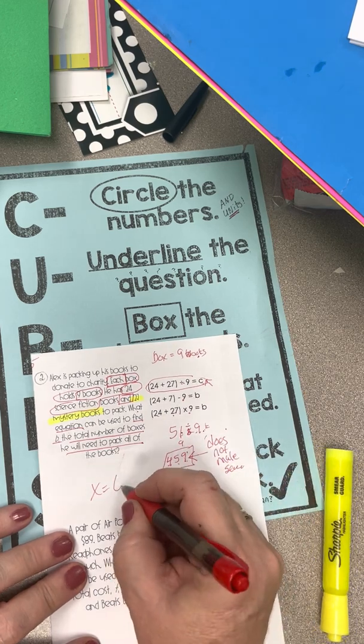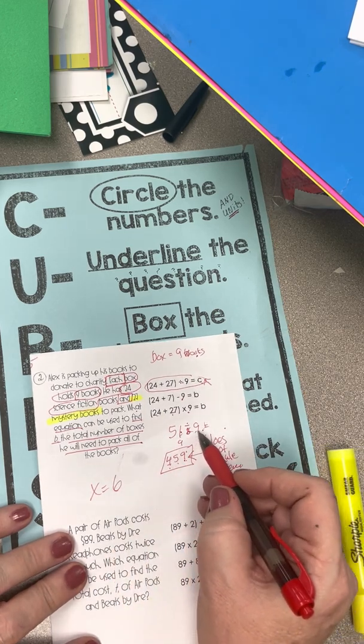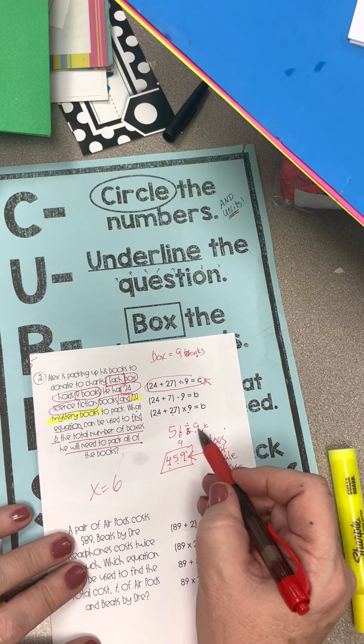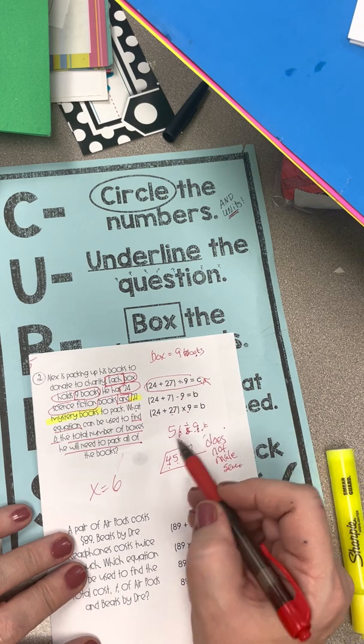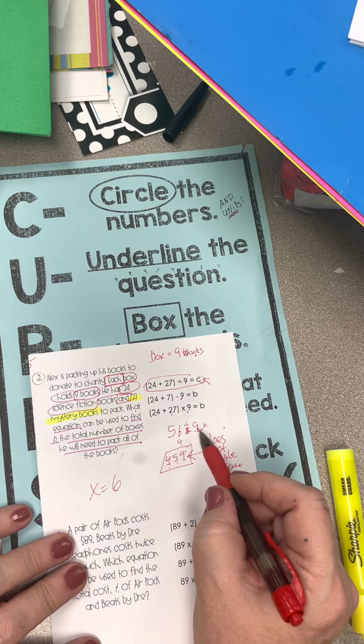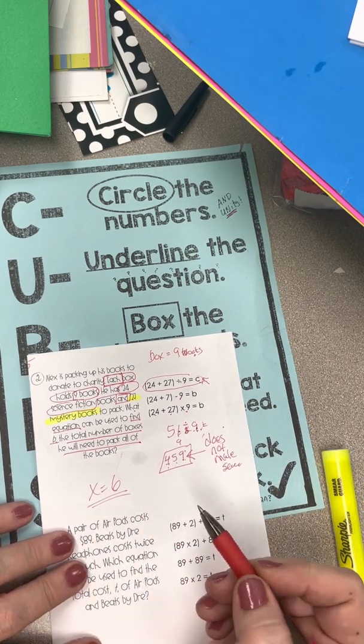So we'd have to have 6 boxes. Okay, 5 boxes would only hold 45. So we'd have to get 6. That would be 54. So 6 boxes even if they're not full.